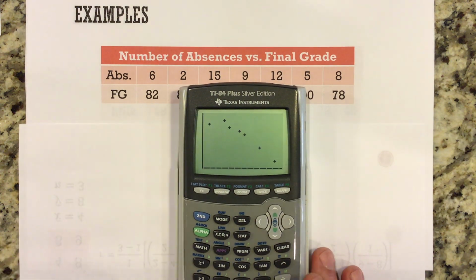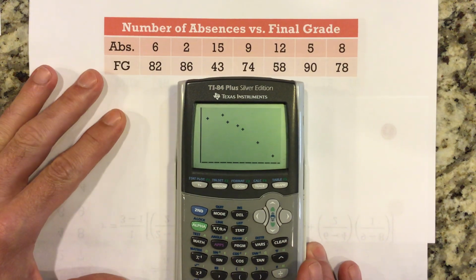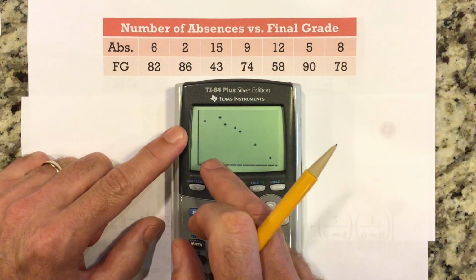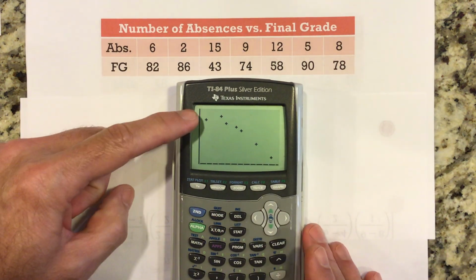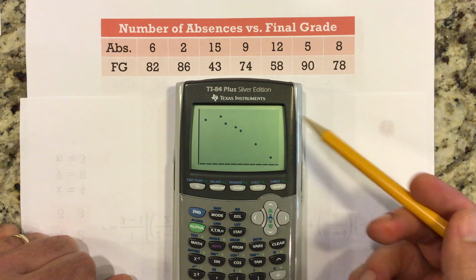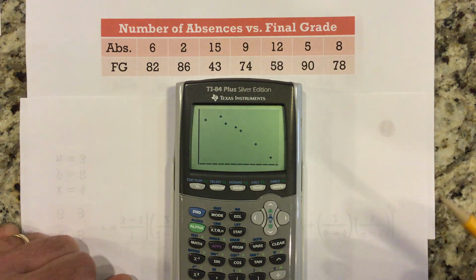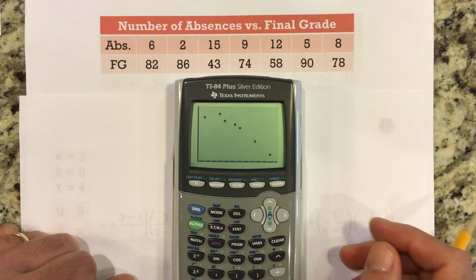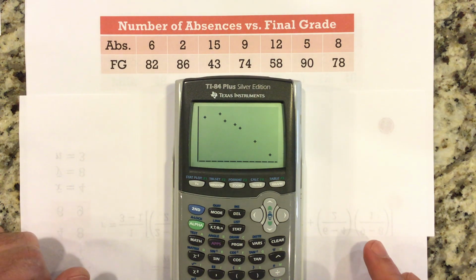So there's my graph. And sure enough, as absences increase, grades decrease. So there's a negative association here. Visually, it appears to be somewhat linear. I don't see anything that tells me it's a curved relationship. So calculating a correlation here seems reasonable.